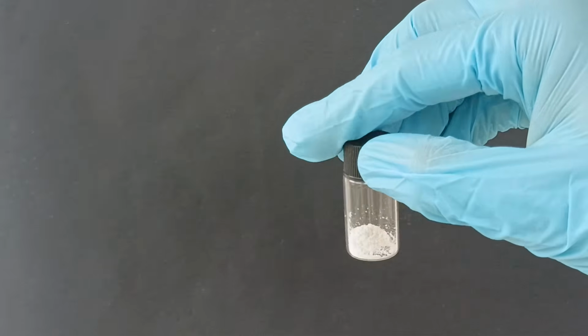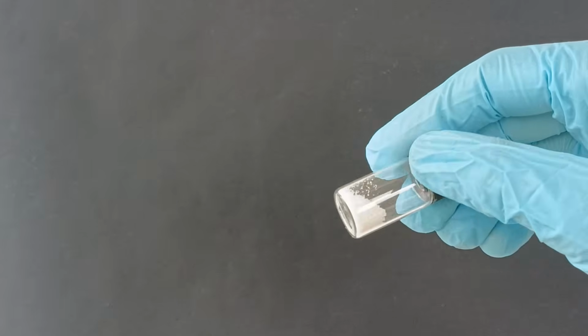Anyways, in the next and last episode, we will make the final fluorescein product that we have been waiting for the last 4 months.